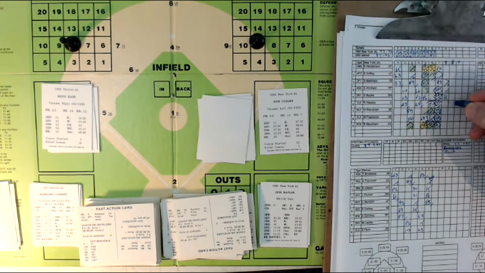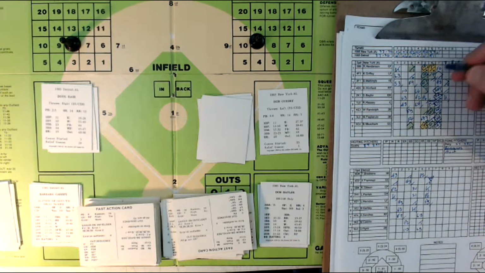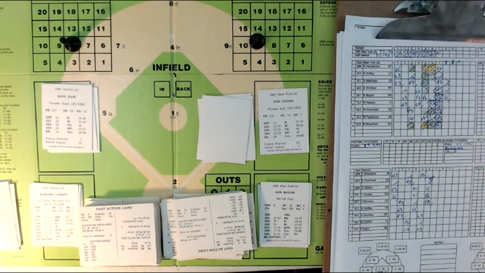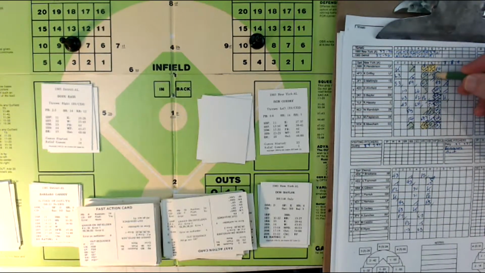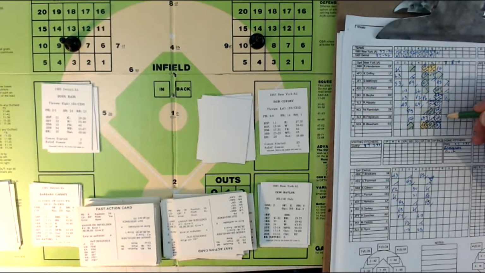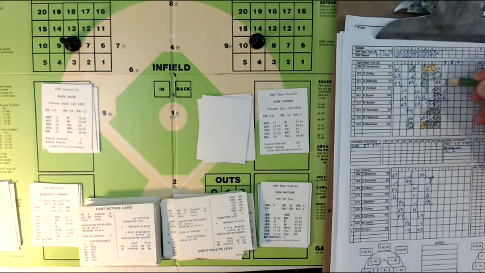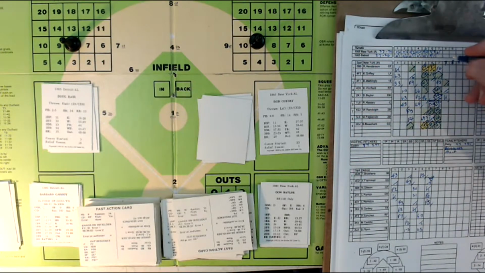About time. Holy smokes. So Yanks pick up 1, 2, 3, 4, 5, 6 runs on how many hits? Let's see. 1, 2, 3, 4, 5, 6 hits. 6 runs on 6 hits, and they lead it by 12-0.